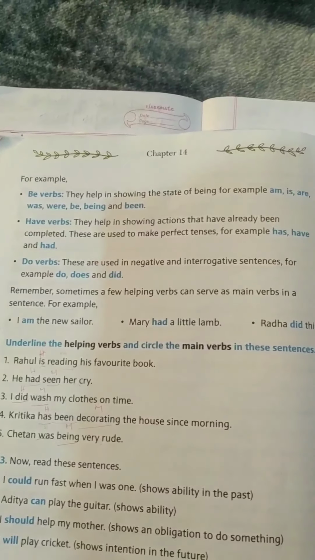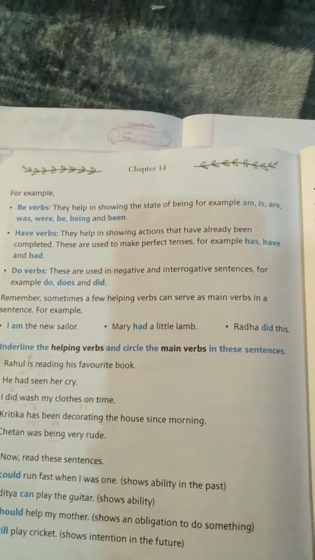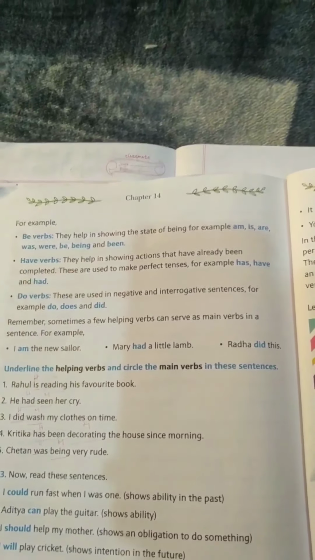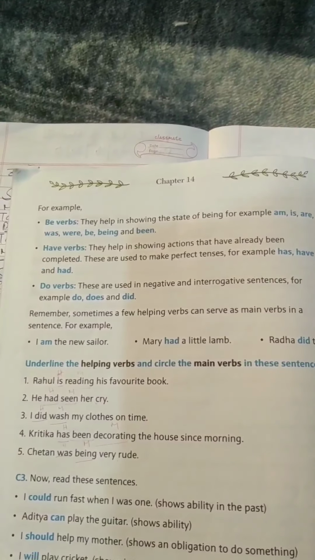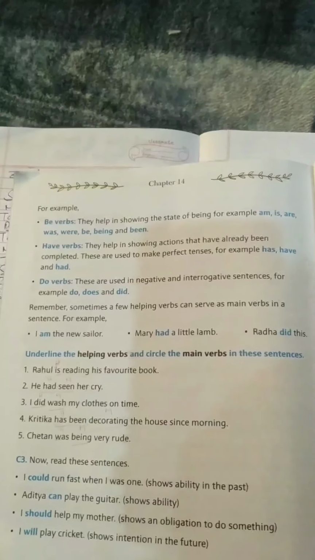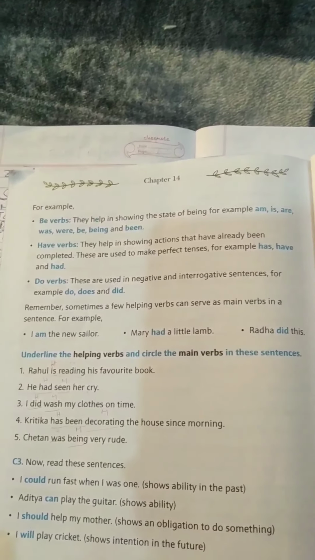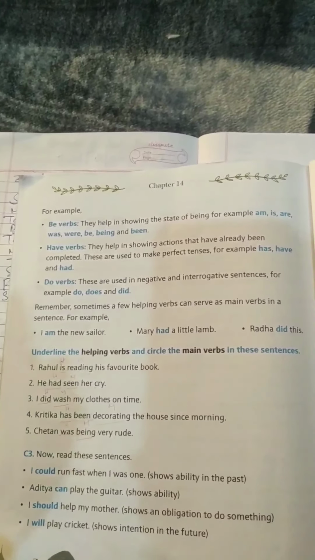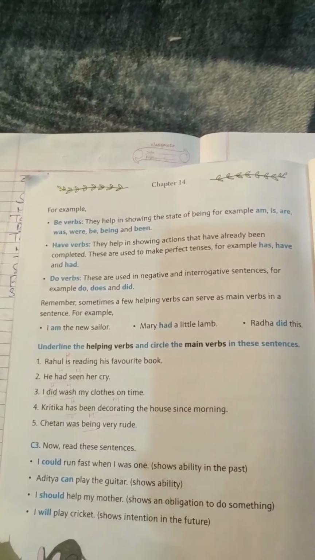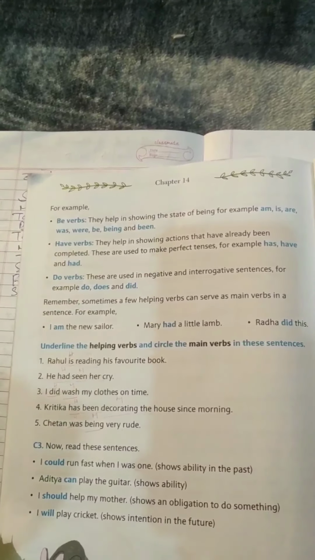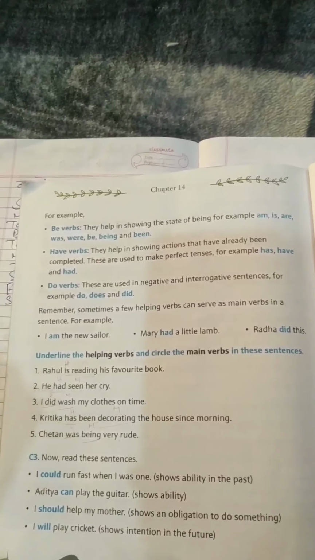Have verbs. They help in showing actions that have already been completed. Have is usually used with the past. These are used to make perfect tenses. Perfect tense means when the work is done. For example, has, have and had. So have is used with those actions that have already been completed. We usually use have in the past tense, and they are used to make perfect tenses. Perfect tenses means when the work is complete. For example, has, have and had.